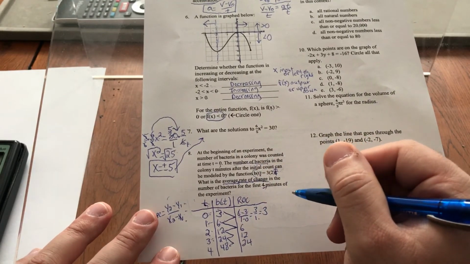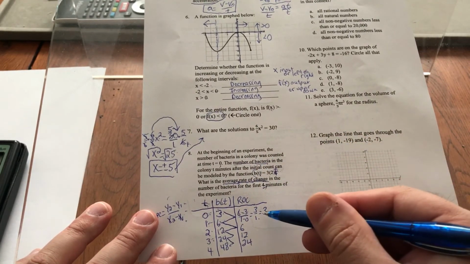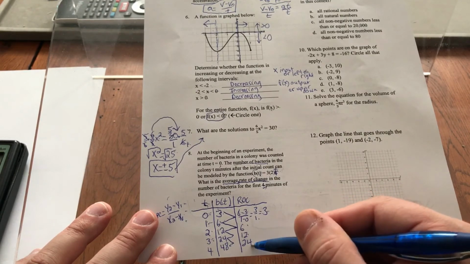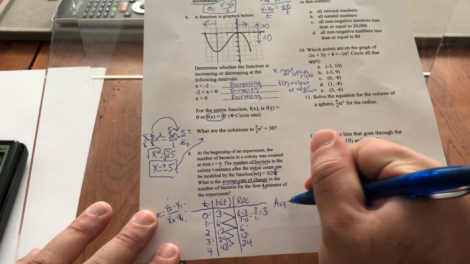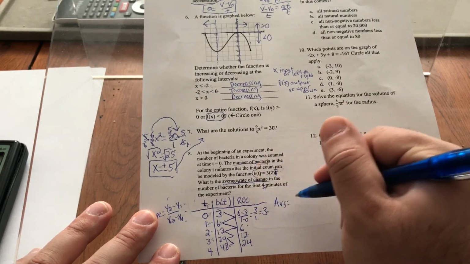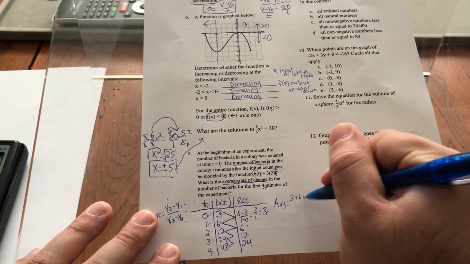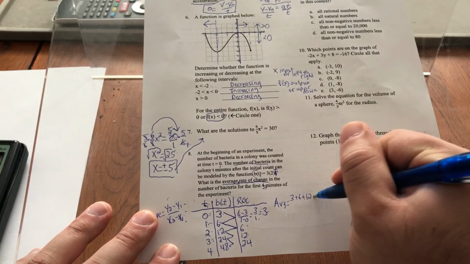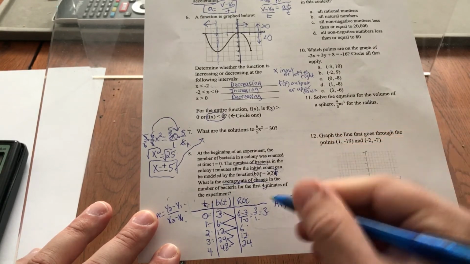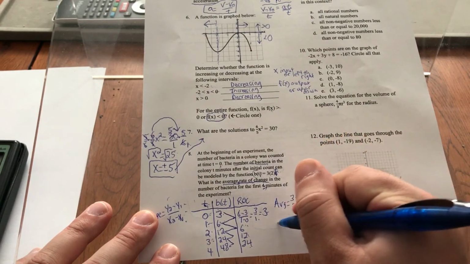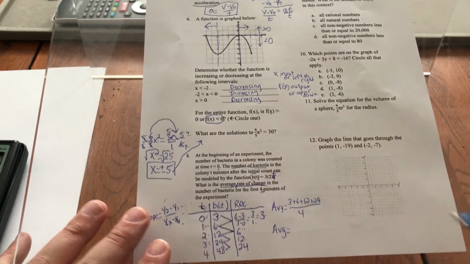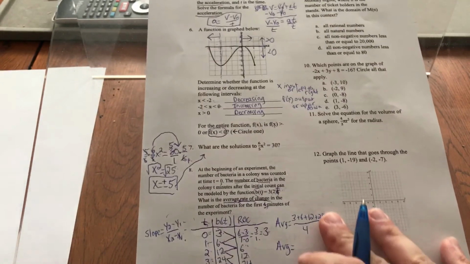All right? And then remember, to get an average then, what we have to do is add up all these numbers and divide by the number that's there. So for our average, it's going to be 3 plus 6 plus 12 plus 24, divided by, well, there's 1, 2, 3, 4 numbers there. So to get the average, then you'd add those up and divide by the number that's there.